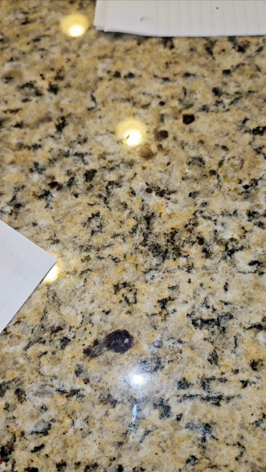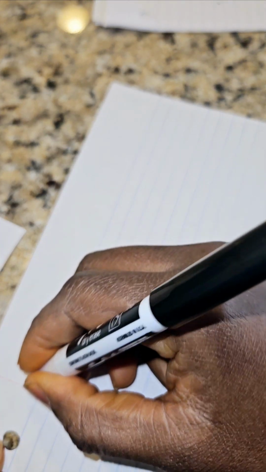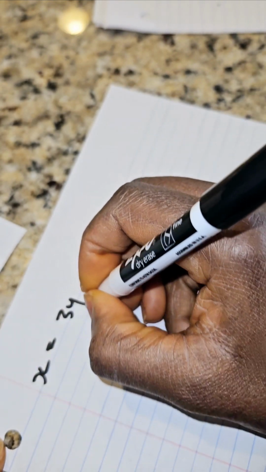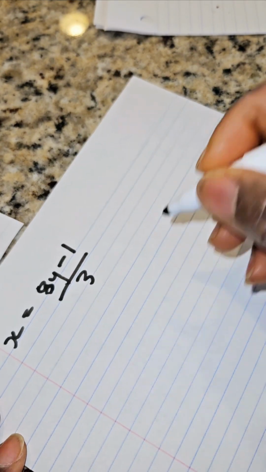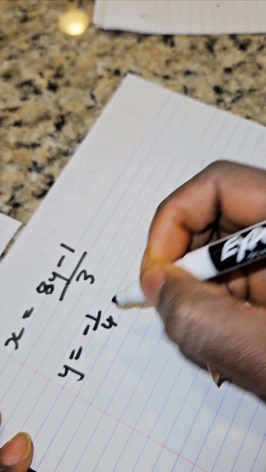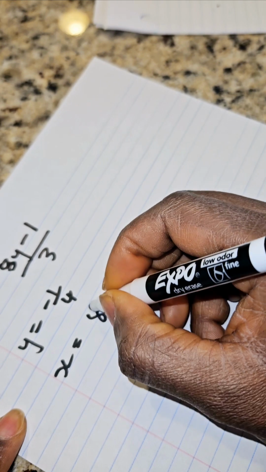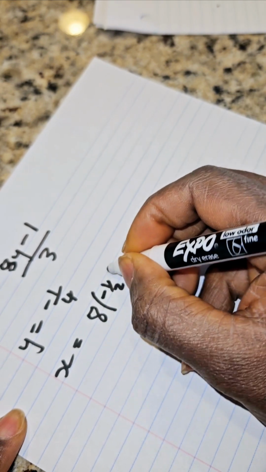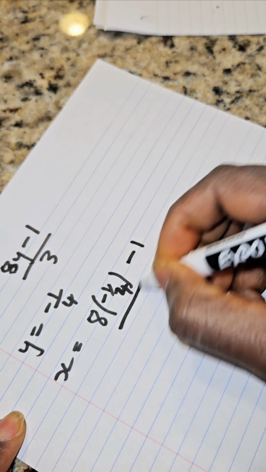Let's remember that our equation 3 was x equals 8y minus 1 all over 3. Now we have to put the value of y, that y equals negative 1/4. So I will say x will now become 8 times negative 1/4, minus 1 all over 3.